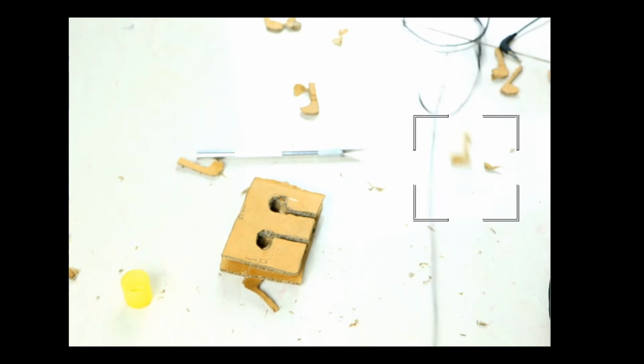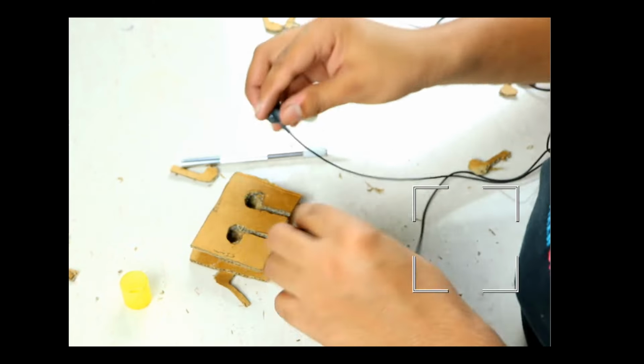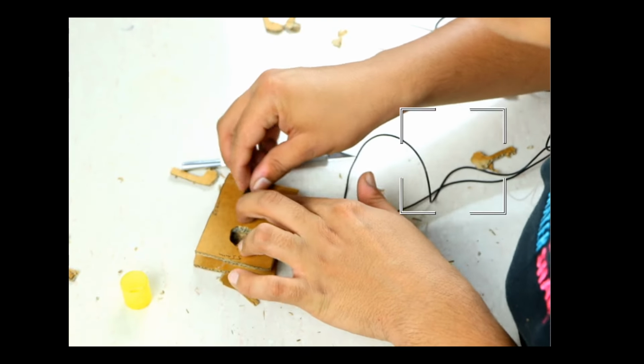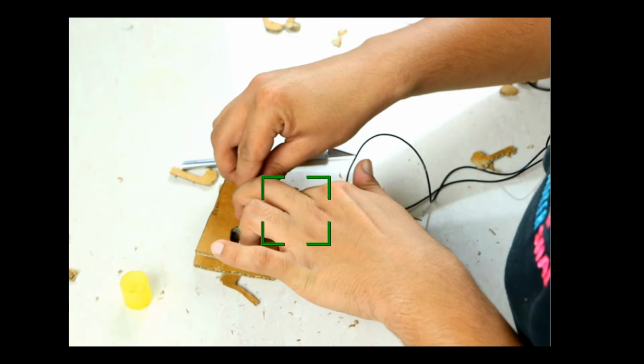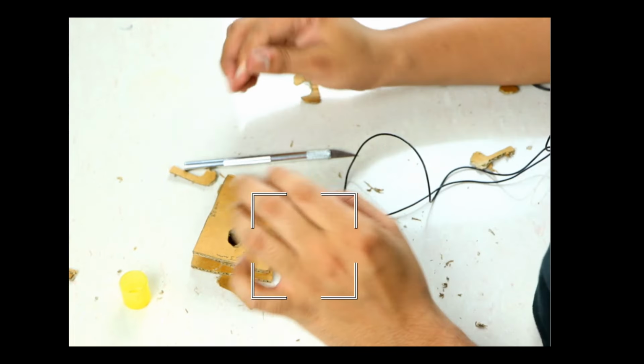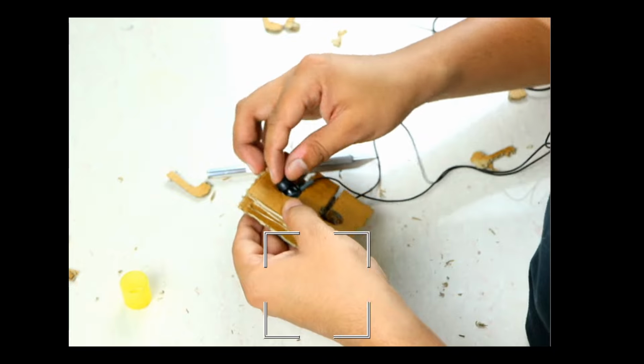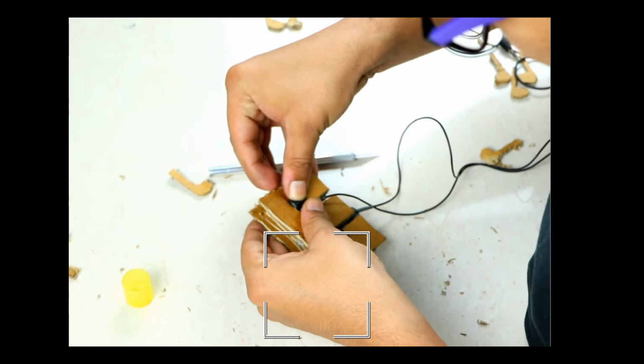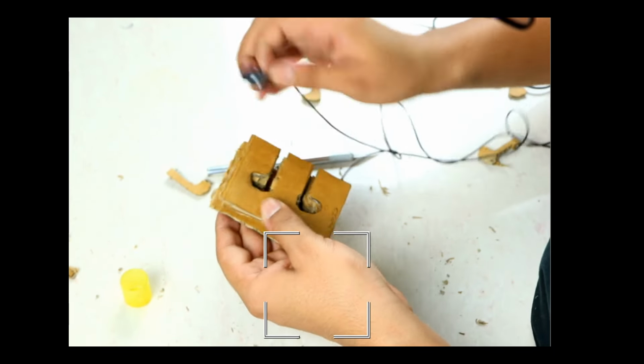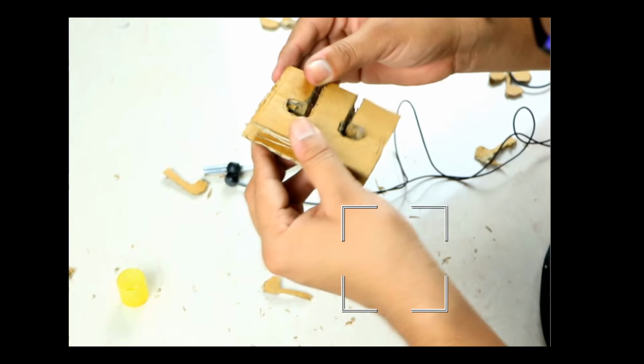So now I'll try to fix my earphones here. I have made it a little bit tight so that they do not come out. Okay, it is actually a little bit tighter than I expected.